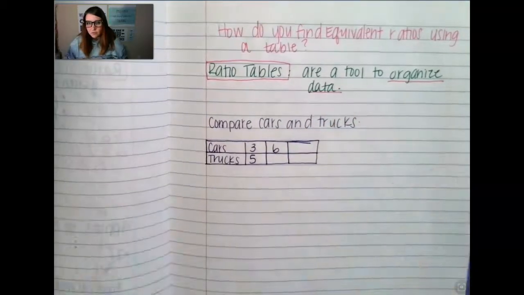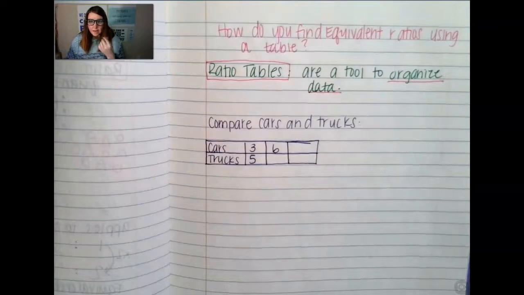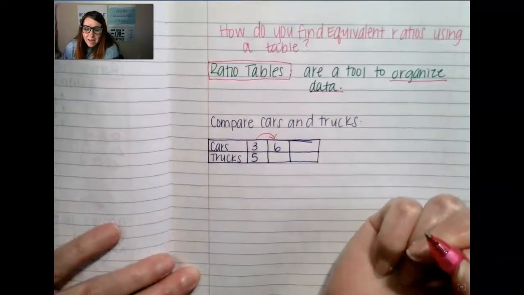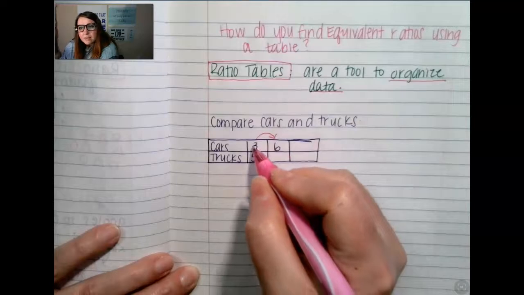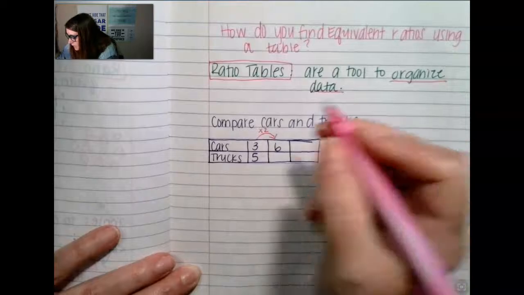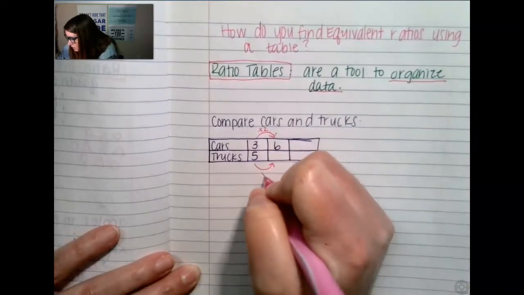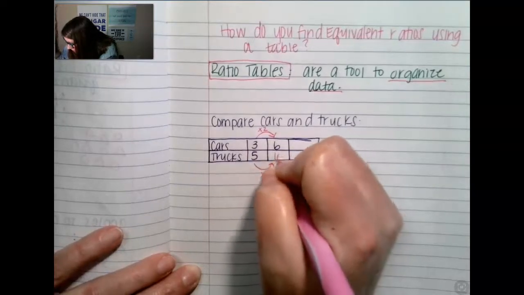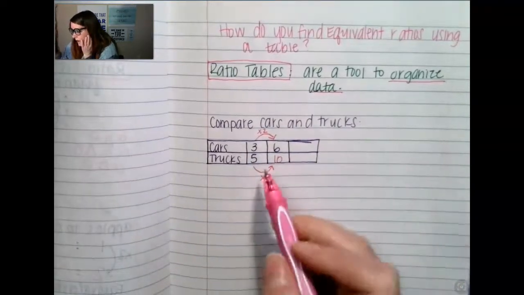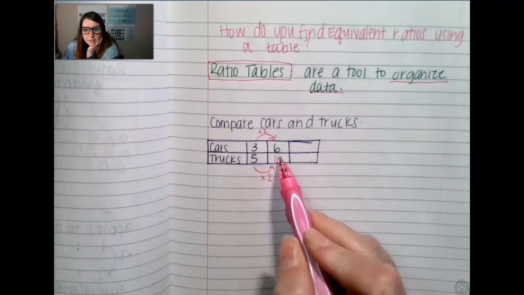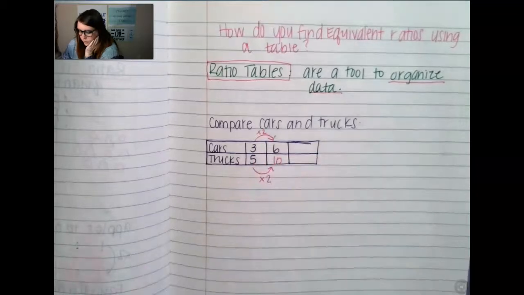So I would have to figure out, how do I get from 3 to 6? I can either multiply forward or I can divide backwards. So 3 times what gives me 6? Well, 3 times 2 gives me 6. So on the bottom, I would need to multiply by 2. So 5 times 2 gives me 10. So that means that I would have 10 trucks. 6 to 10 would be my equivalent ratio.